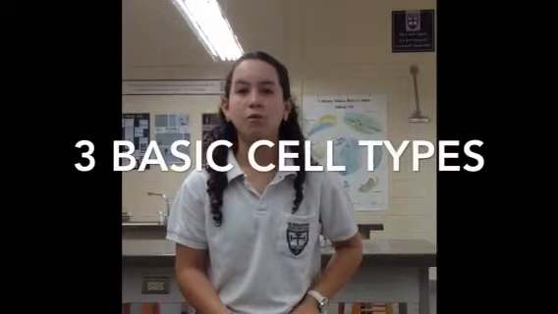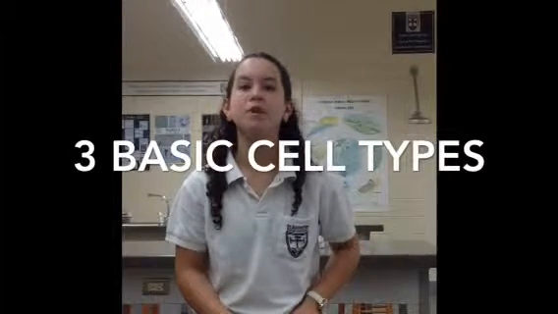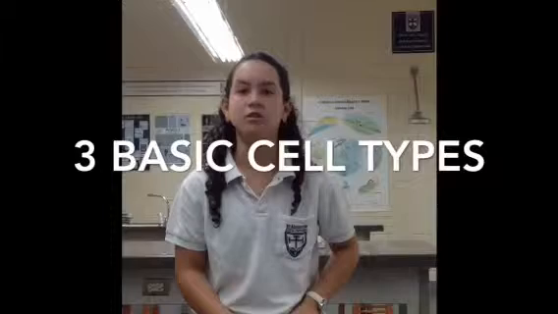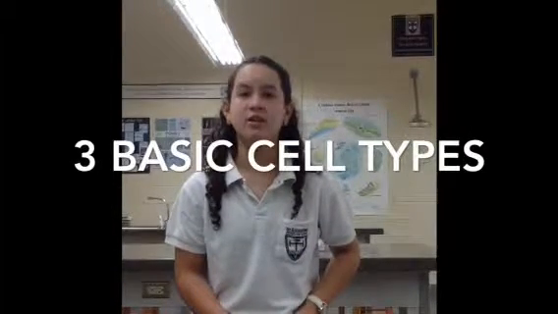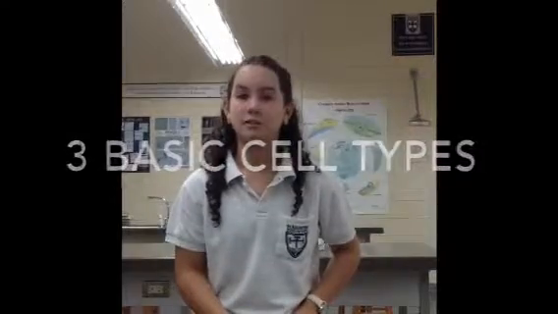Plants are made of three basic cell types. Plant cells have a cell wall, plastids, and a large vacuole. These are structures that animal cells don't have. The three basic types of plant cells are parenchyma cells, collenchyma cells, and sclerenchyma cells.